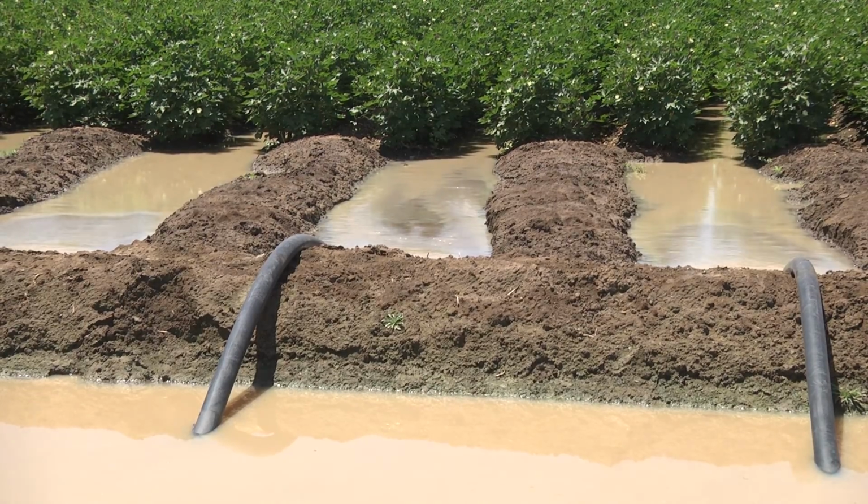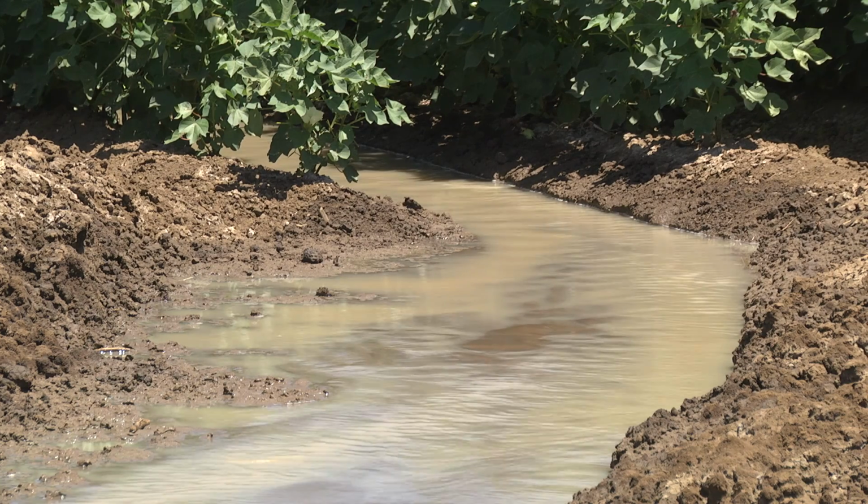It's often the simple things like how we throw a siphon over a bank that can affect the flow of water down a field. And if we're trying to improve irrigation efficiency, then trying to get furrows to irrigate as evenly as possible is a key component of that.